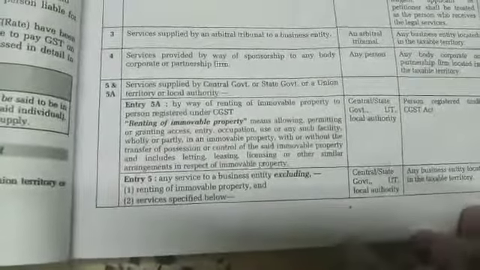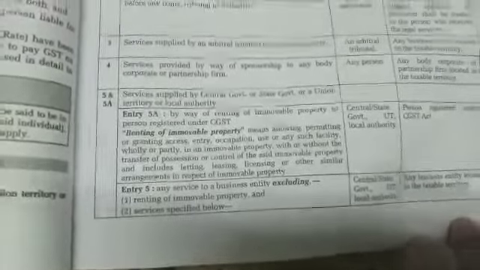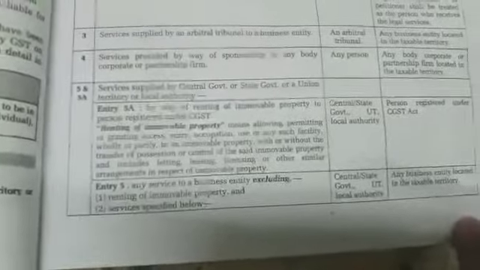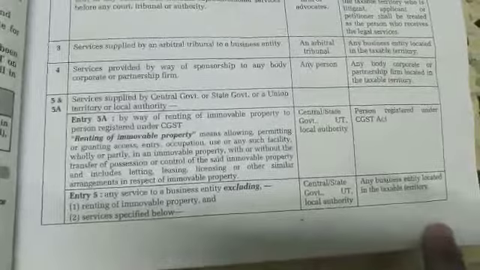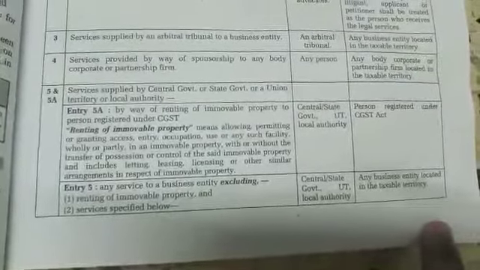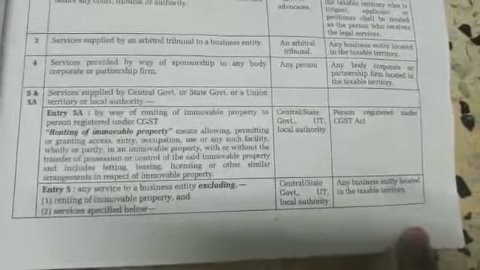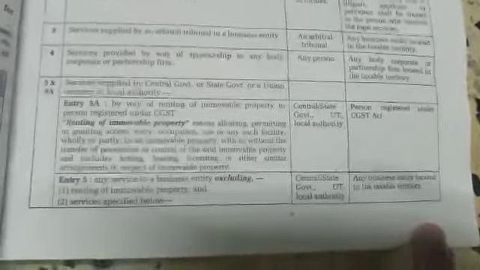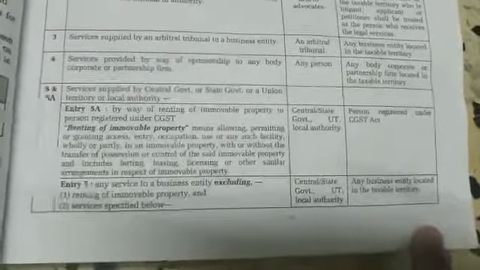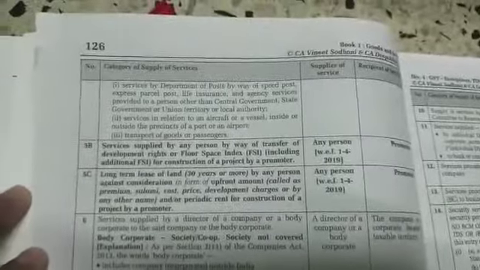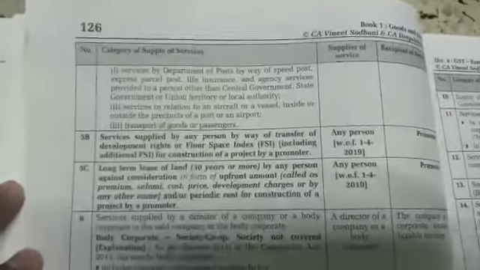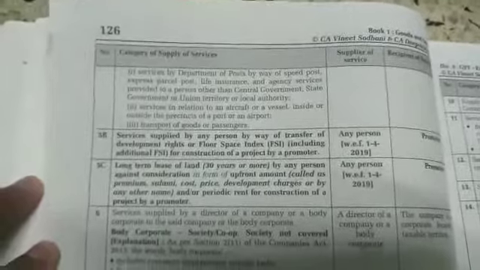Renting of immovable property is to be excluded, and after excluding this item, if any service is provided by the government or governmental body to any business entity, then it will be taxable in the hands of the business entity located in the taxable territory under reverse charge mechanism. This is entry 5 of section 9 subsection 3 of the CGST Act 2017.